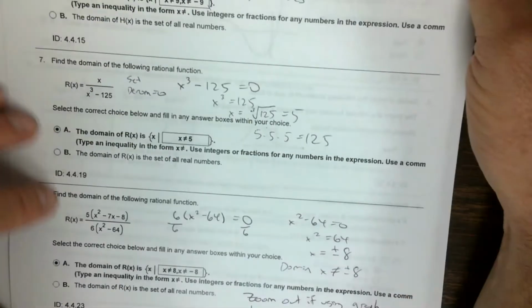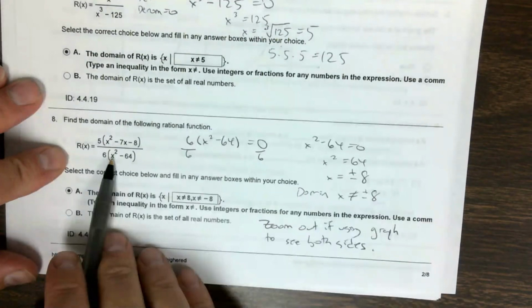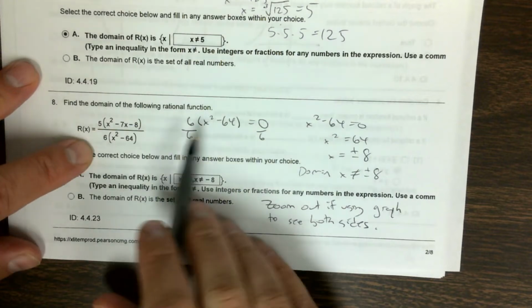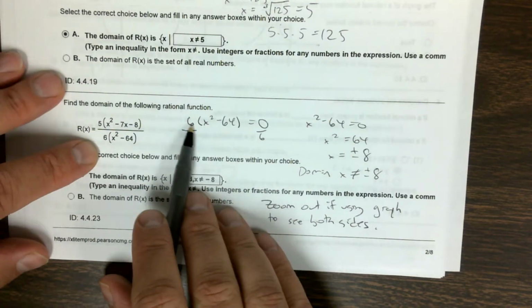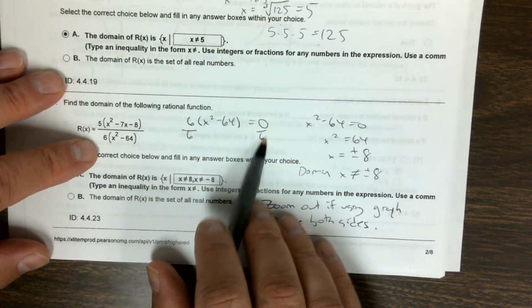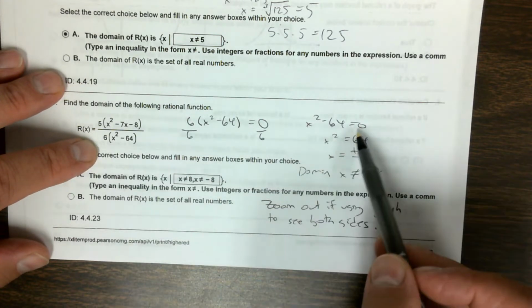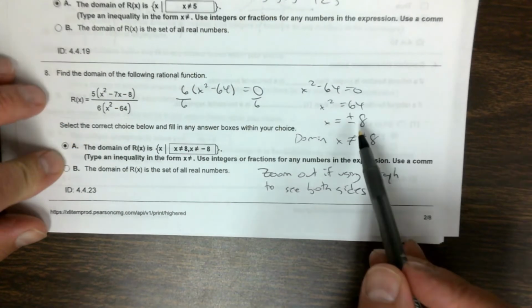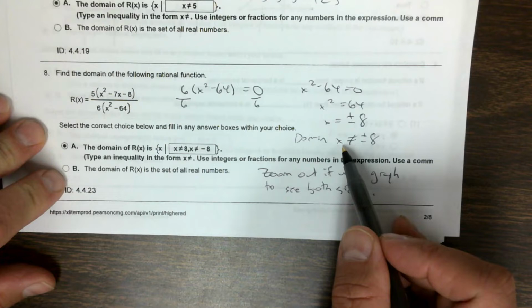Now this next one, it wants you to find the domain. So we set our denominator equal to 0, so 6 times x squared minus 64 equals 0. You would divide by 6 to just get 0, and then take your square root, so plus and minus 8. So your domain is everything except for positive and negative 8.